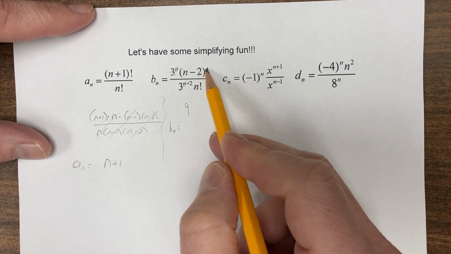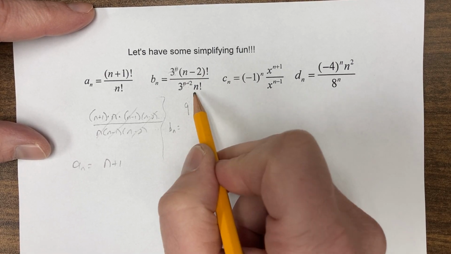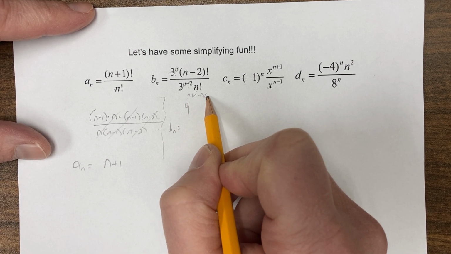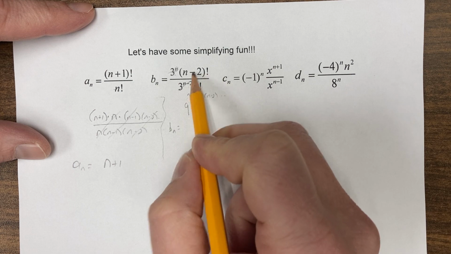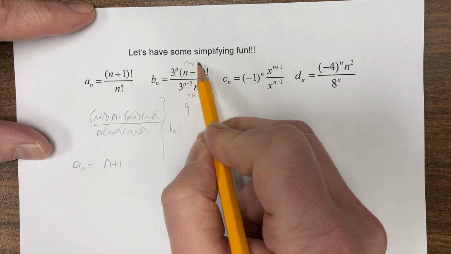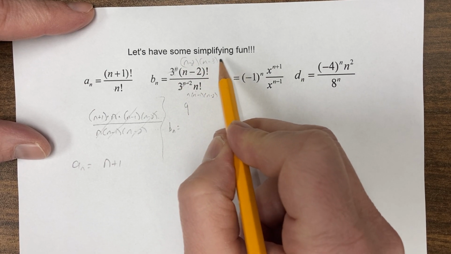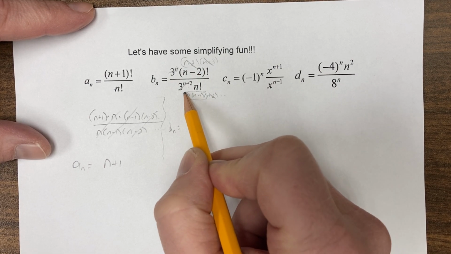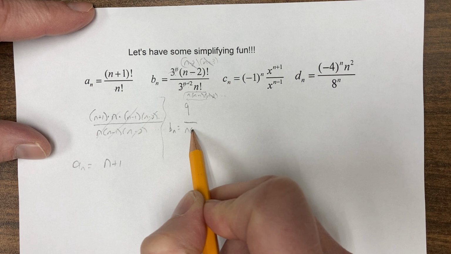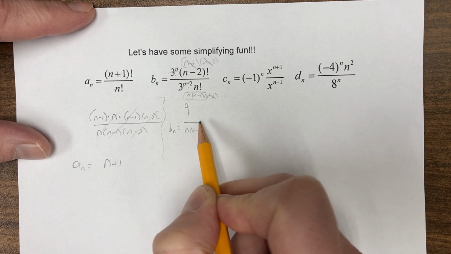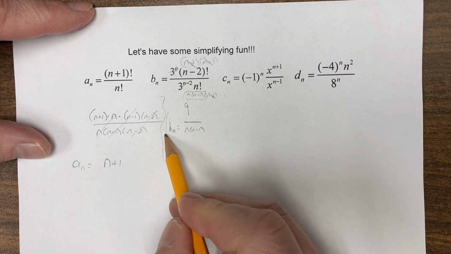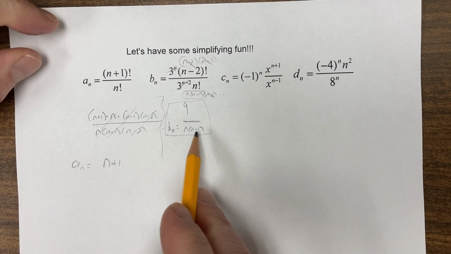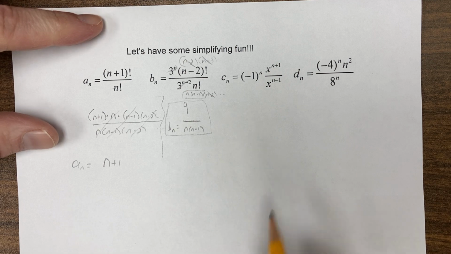And then as far as the n minus 2 factorial in this, again, n factorial would be n times n minus 1 times n minus 2, and so on. Well, this is n minus 2, n minus 3. It would pick up there, right? It would cancel. And then you would have this n times n minus 1 on the bottom. And then this would be our simplified. Again, there'd be 2 extra 3's on top and an n times n minus 1 on the bottom.